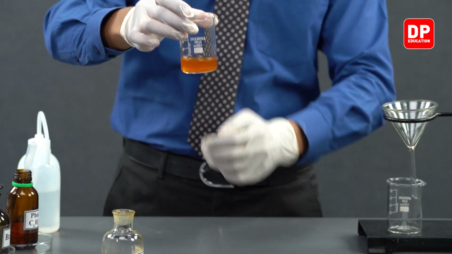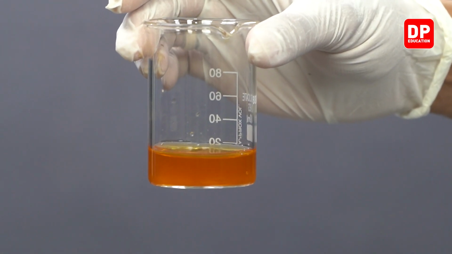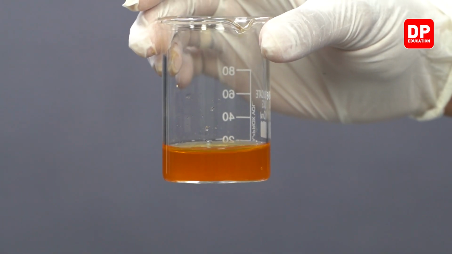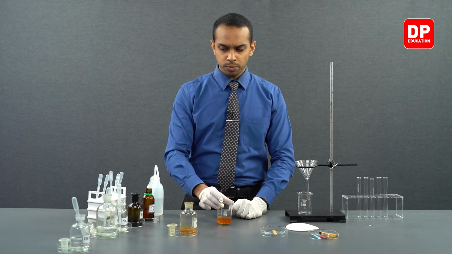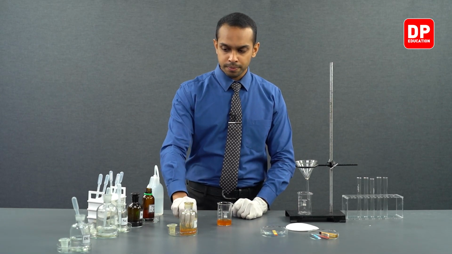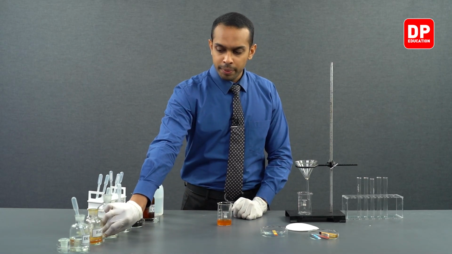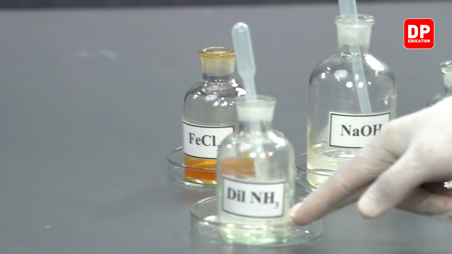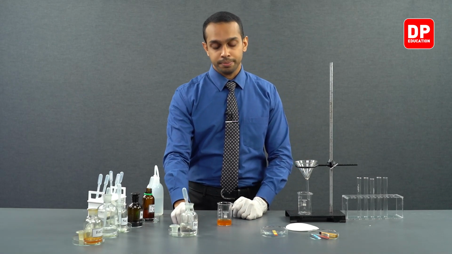As you can see, you can observe the orange-brown color very clearly. Now, to this, we will be adding dilute ammonium hydroxide or dilute ammonia.